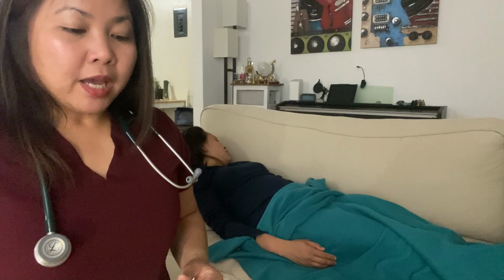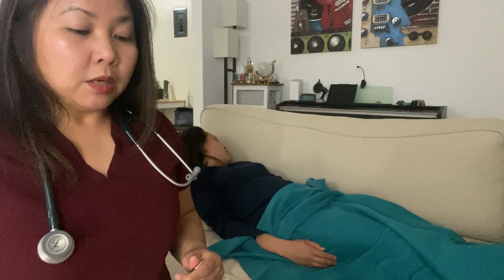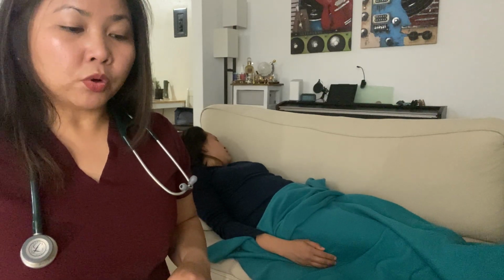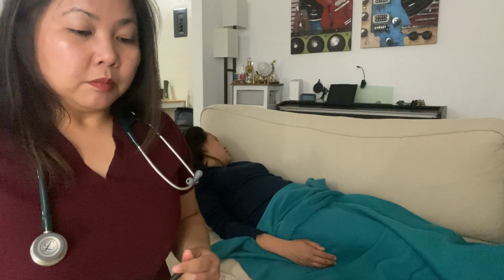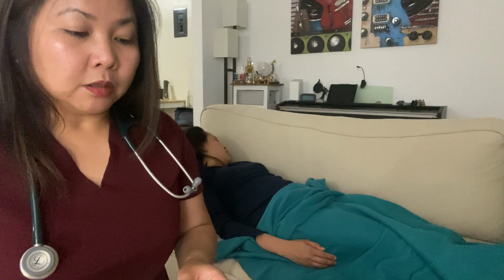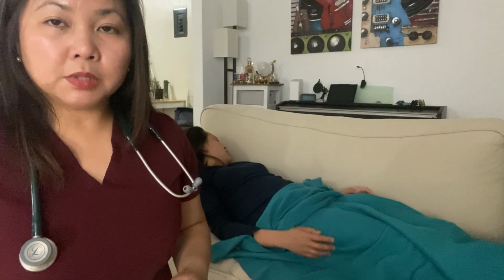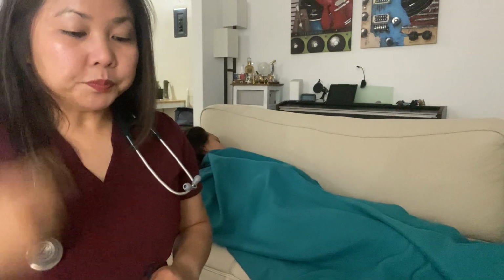So if, say, your patient is intubated or they have aphasia, or they are an aphasic patient, you cannot do the Glasgow Coma Scale because of that impairment. Although, this Glasgow Coma Scale is still widely used in the ICU.